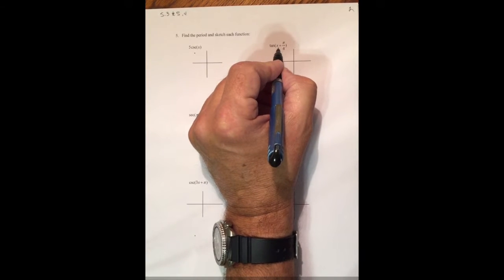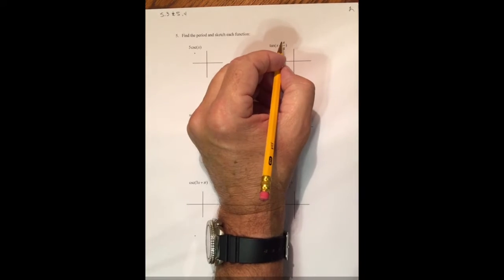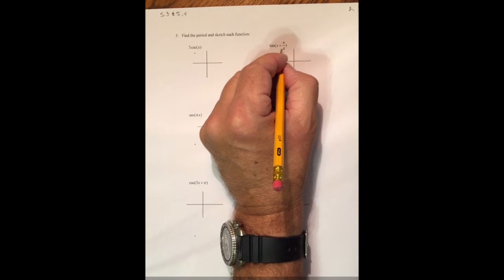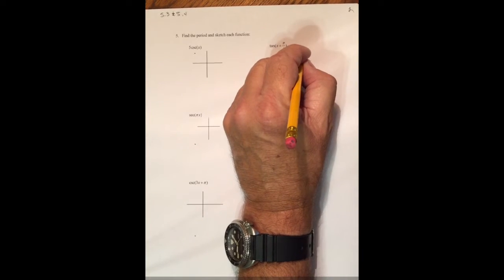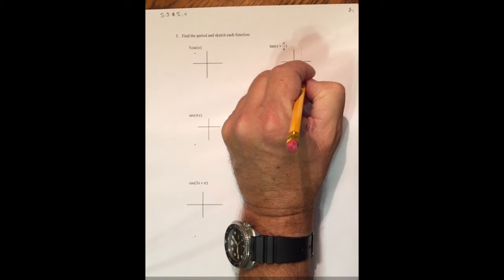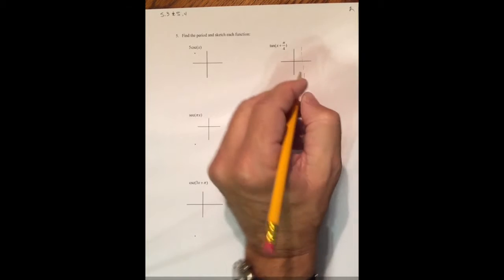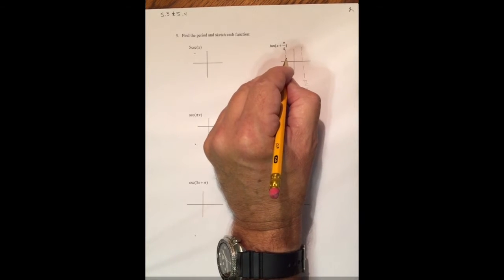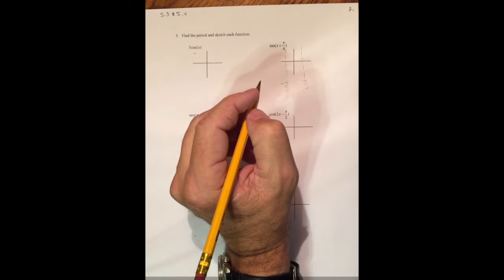Now this is the tangent of x plus pi over 4. Here's a way to do this. If you take this argument, here's one way to do this. We know the tangent has got vertical boundary lines at pi over 2 and minus pi over 2, right?